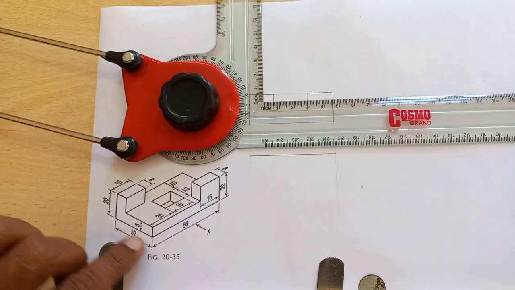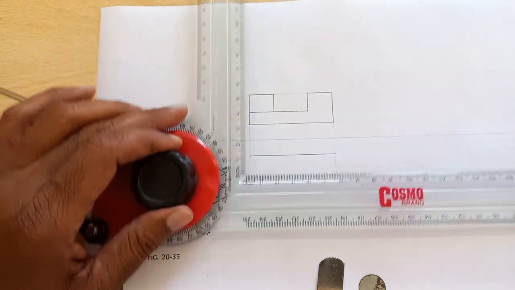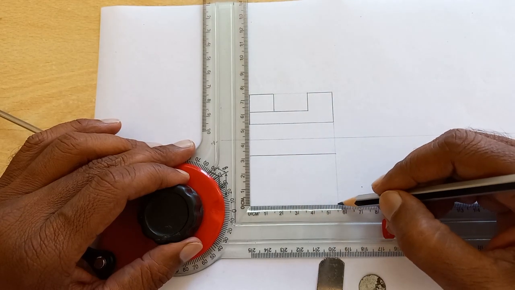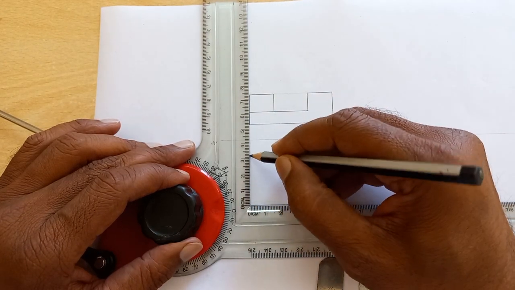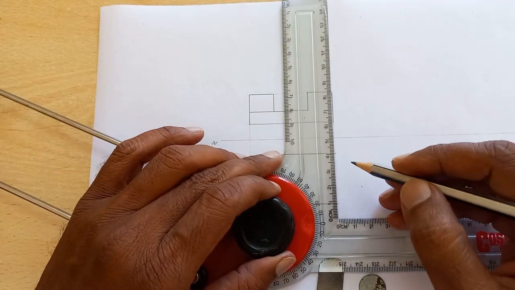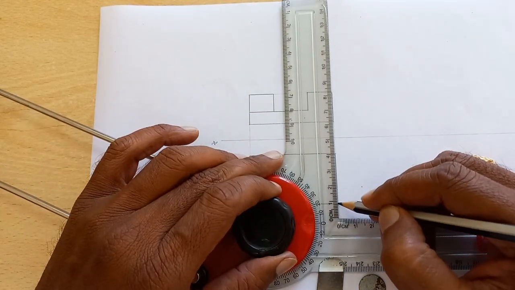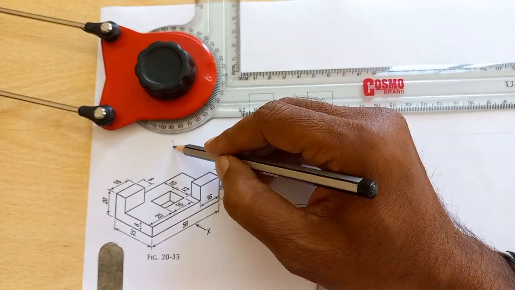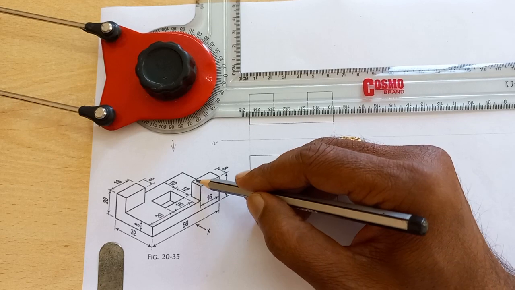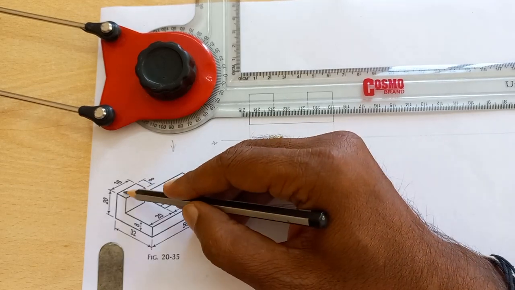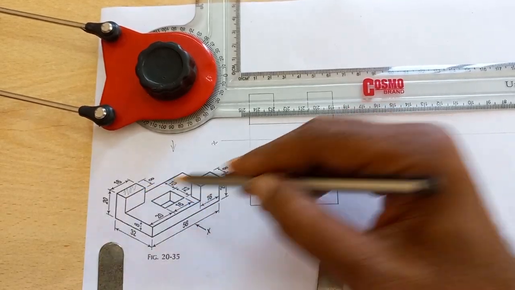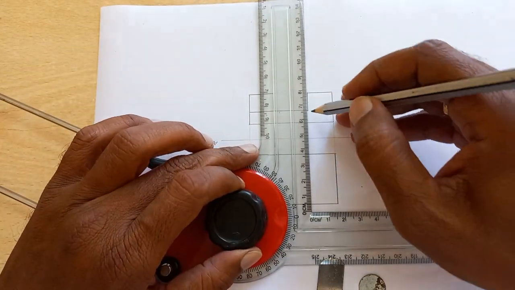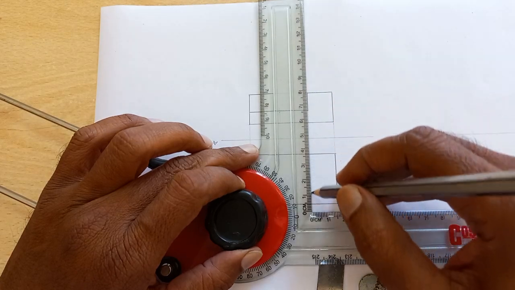And what is the width of this one? The width of this one is 32. So now I will take 32 as a distance here. Simply I will draw another dark line and I will complete it. Now this is the total base plate. Suppose if it is the front view, I am seeing from the top, I can look at this particular portion. So where is this portion in the front view? It is here.